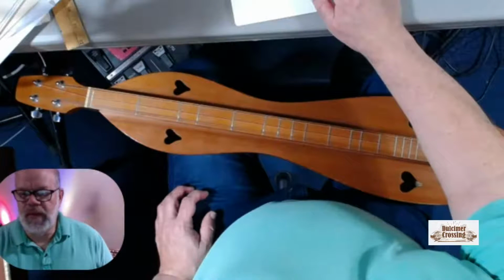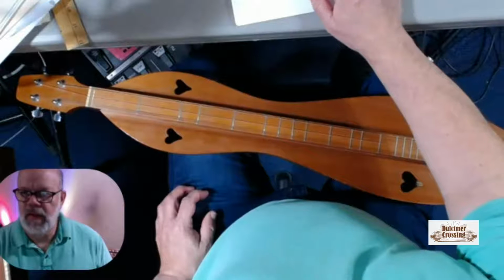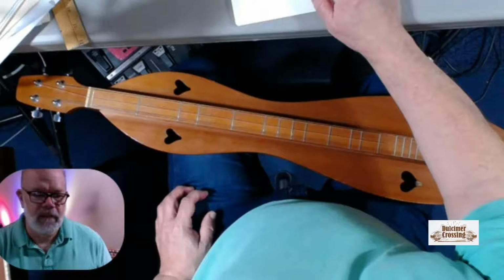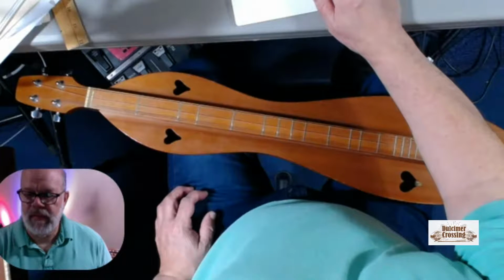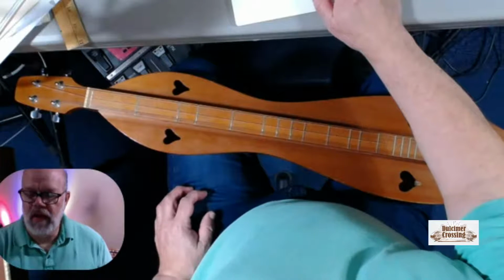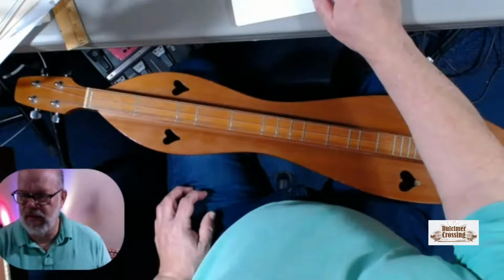So this is a triplet. These are 3/8 in the place of 2/8 notes. And in this situation, the curvy line is asking us to do that.